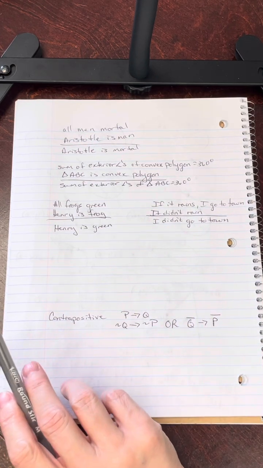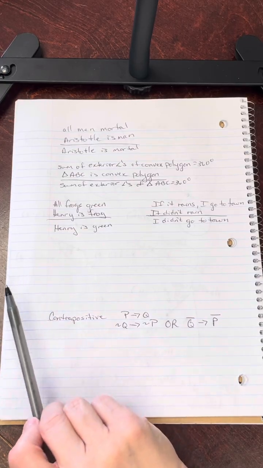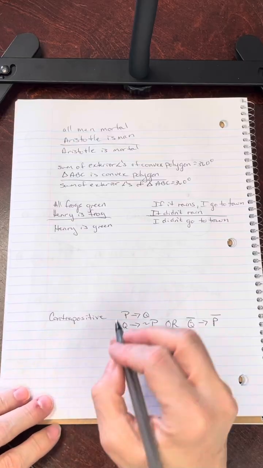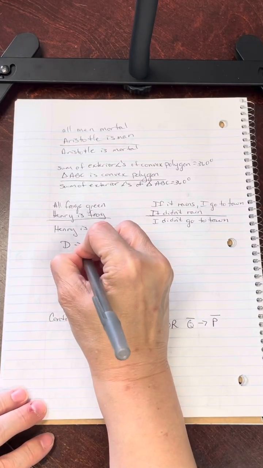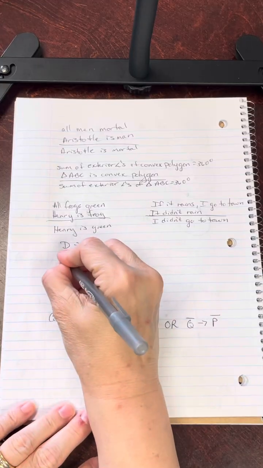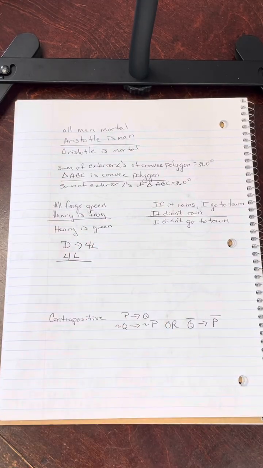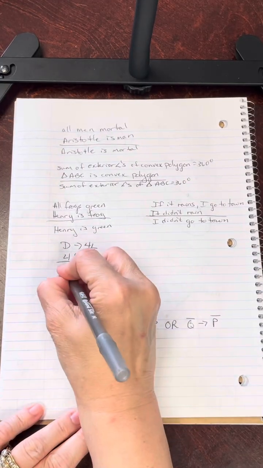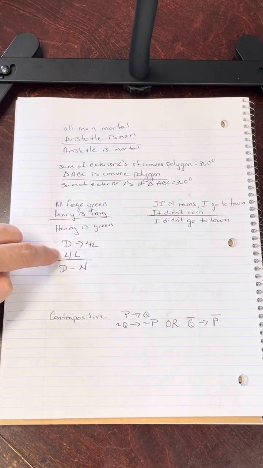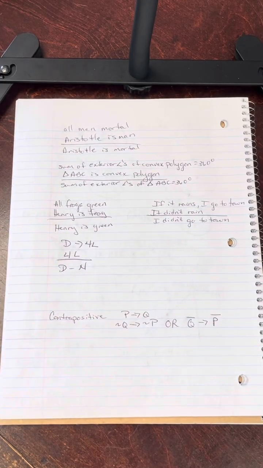Now, Example 1 gives us some to figure out on our own, so I didn't write these out. All normal dogs have 4 legs. So dogs yields 4 legs. That dog has 4 legs. Can I conclude that the dog is normal? All dogs have 4 legs. This dog has 4 legs. Therefore, the dog is normal.